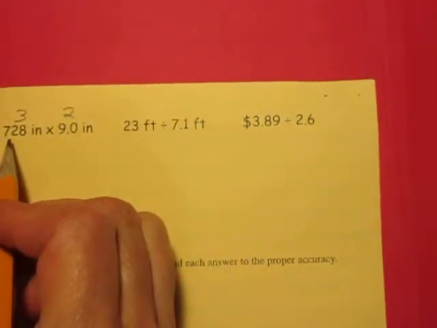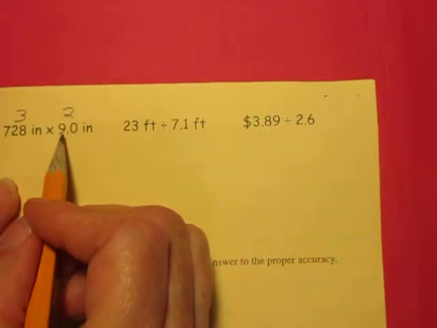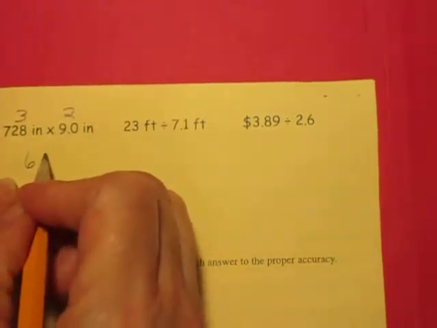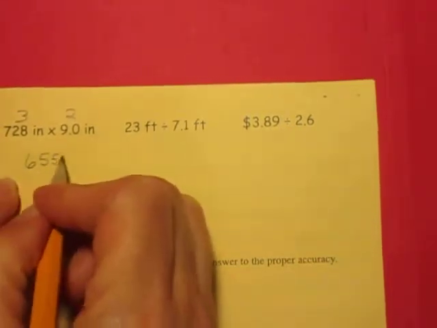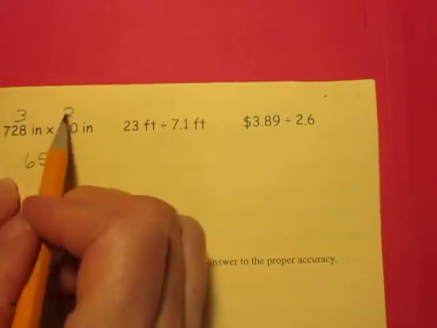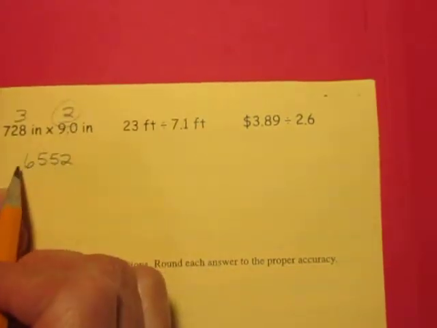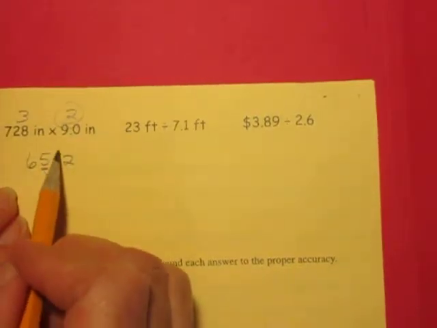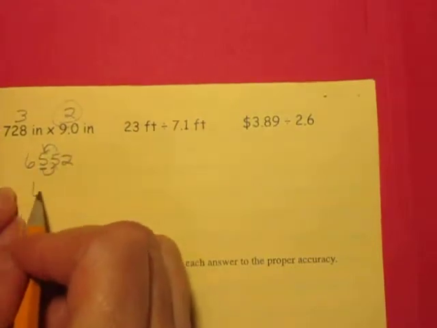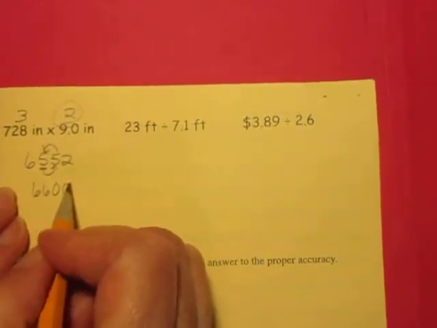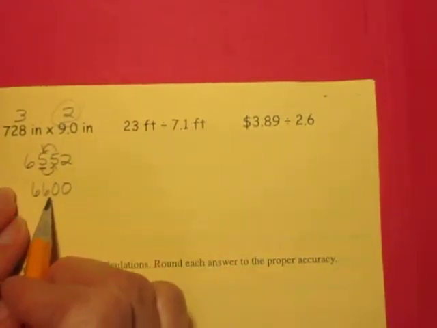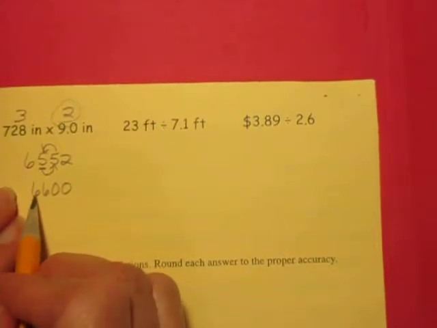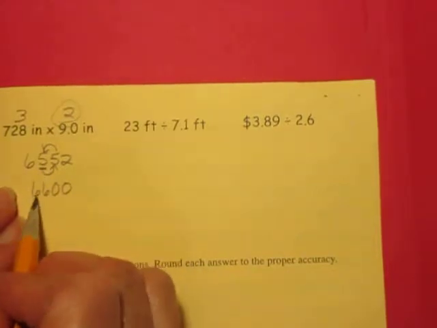When we plug this into the calculator, 728 times 9, we end up with 6,552. Our rules of accuracy say that we need to round to 2 significant digits, counting in from the left. This 5 is the second place in. We look immediately to the right, that's 5 or greater, so we're going to come back and round this to 6,600. So now our final answer has 2 significant digits, the same level of accuracy that we have here.